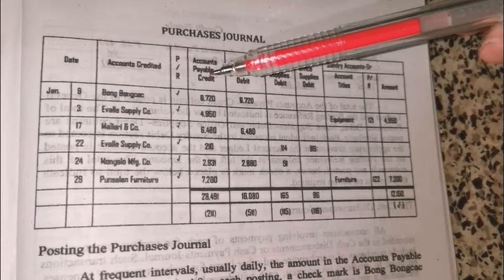Okay? And then, the schedule of accounts payable. Kagaya rin ito yung kanina, yung sa schedule of accounts receivable. Doon nga lang sa accounts receivable, ang ilalagay mo doon ay lahat ng customer na may utang. But here, you will put all the suppliers.